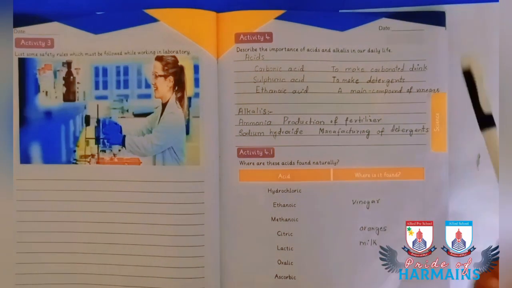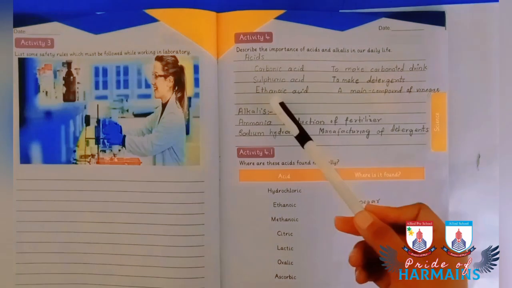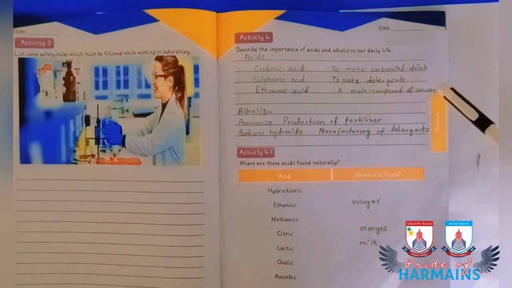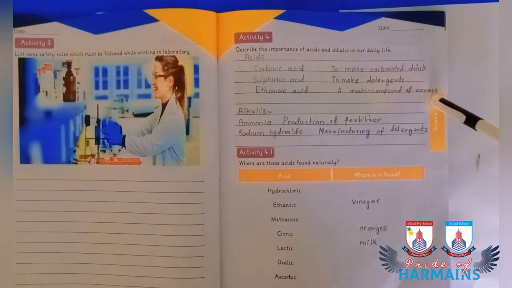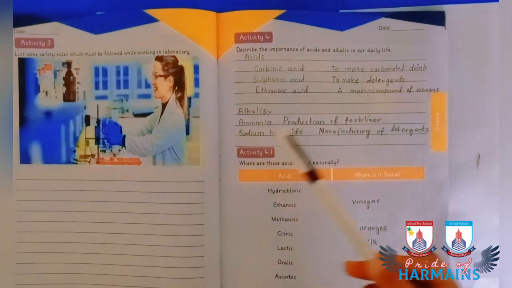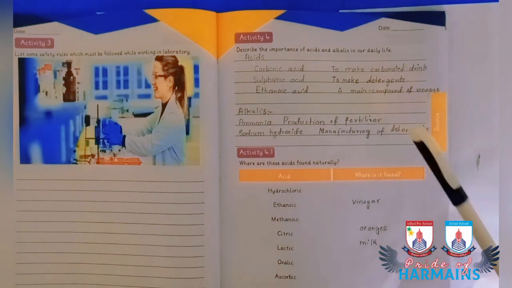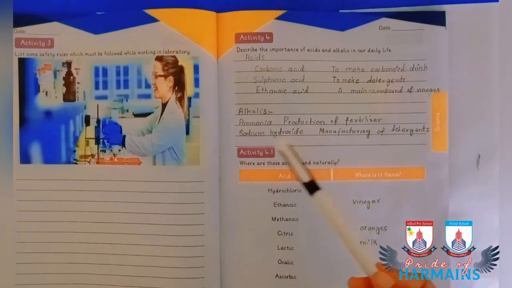Now the sulfuric acid. Sulfuric acid is an important ingredient in making detergents. Then the ethanoic acid. Ethanoic acid is the main compound of vinegar that we use in our kitchen on a daily basis. Now moving toward alkalis. Ammonia is basically an alkali that is used in the production of fertilizer. Then the sodium hydroxide.